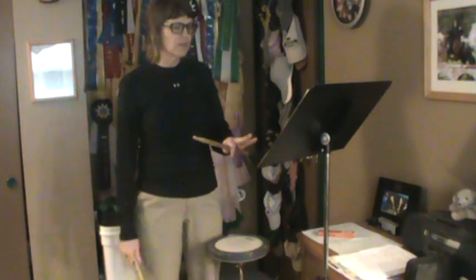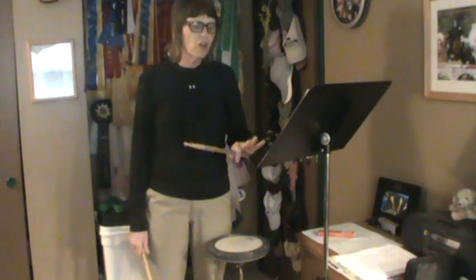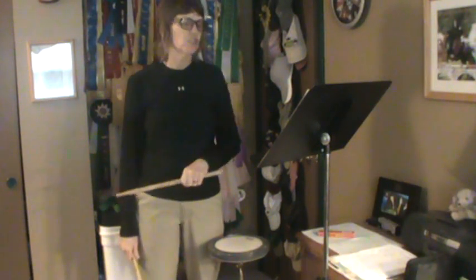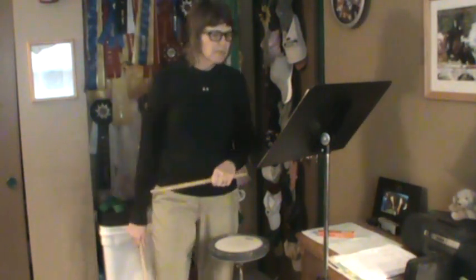Okay. Number 6 is called Rudimental Romp. If you scan through song number 6, it uses all of the rudiments we've learned. Flam, flam tap, 5-stroke rolls, and 9-stroke rolls are all included in song number 6. It makes it challenging. 2/4 time signature.